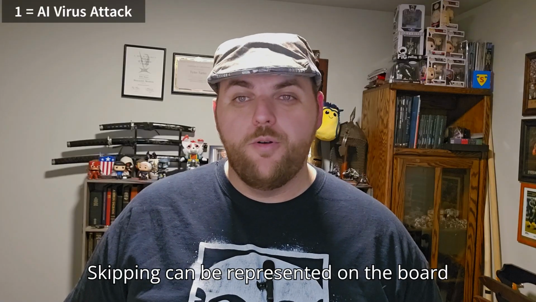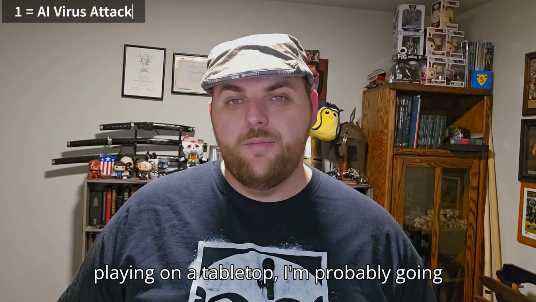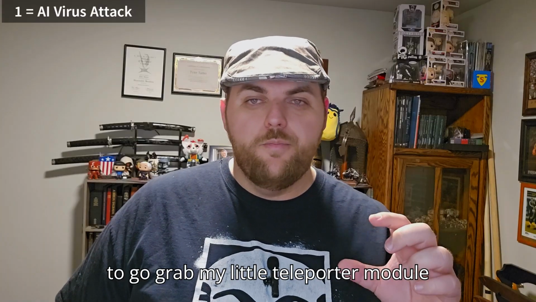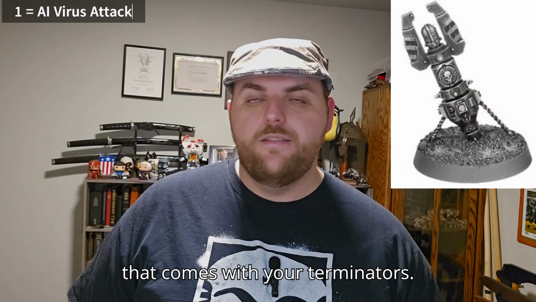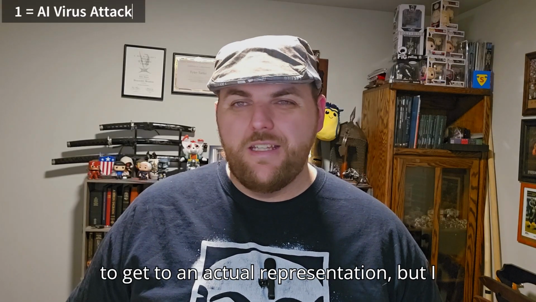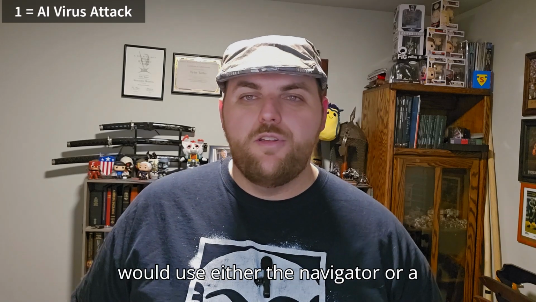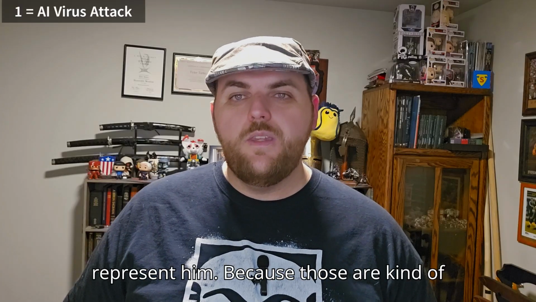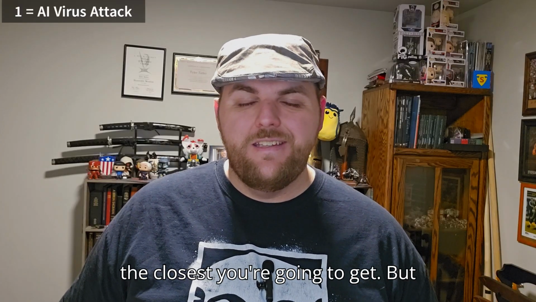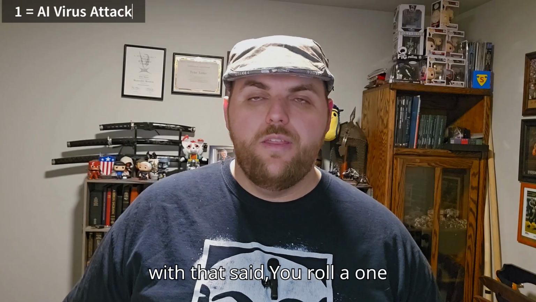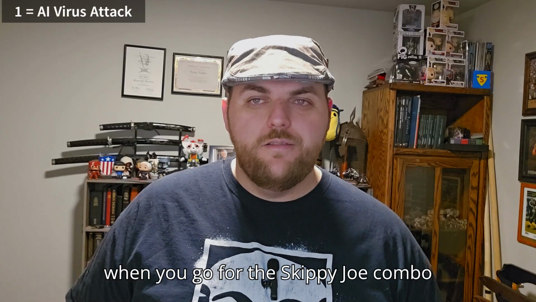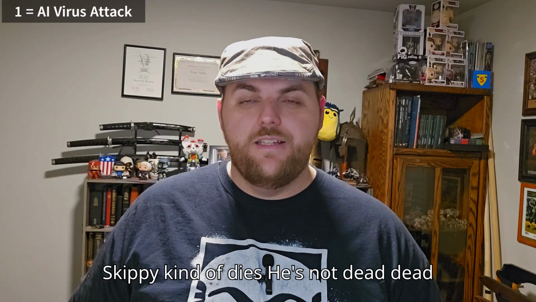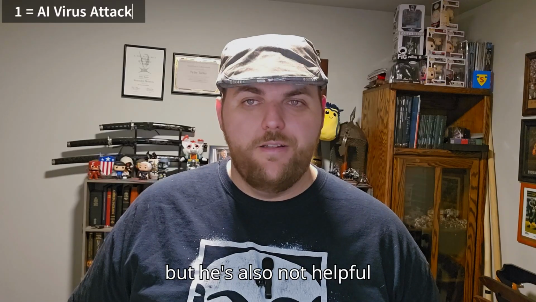Skippy can be represented on the board a lot of different ways. If I'm actually playing him on the tabletop, I'm probably going to go grab my little teleporter module that comes with your Terminators. That's probably the closest you're going to get to an actual representation. But I would use either the Navigator or a Primaris Psyker datasheet in order to represent him, because those are kind of the closest you're going to get. But with that said, you roll a 1 when you go for the Skippy Joe combo. Skippy kind of dies. He's not dead, but he's also not helpful.